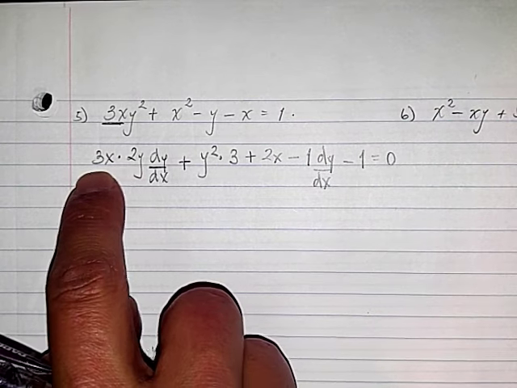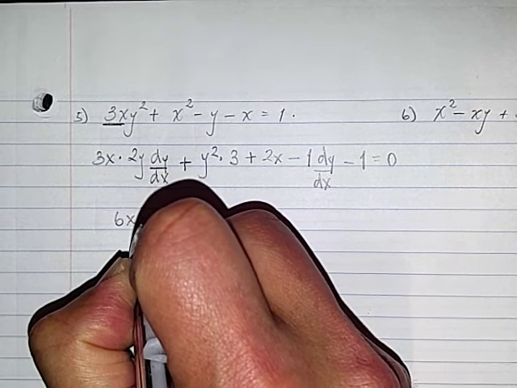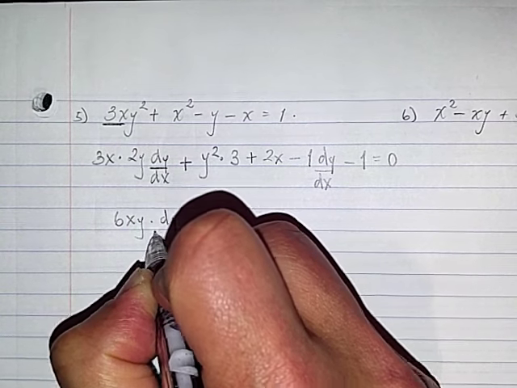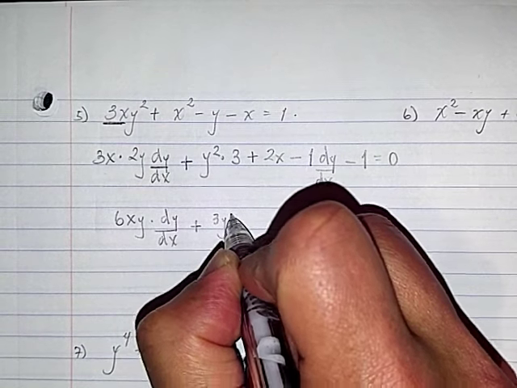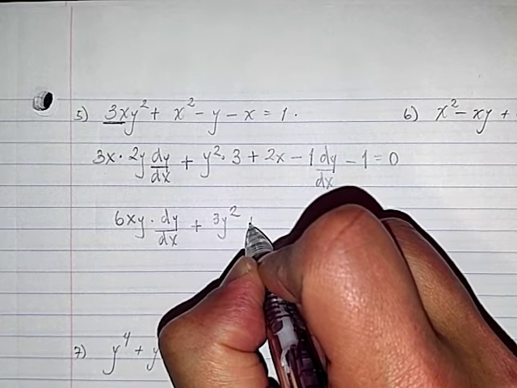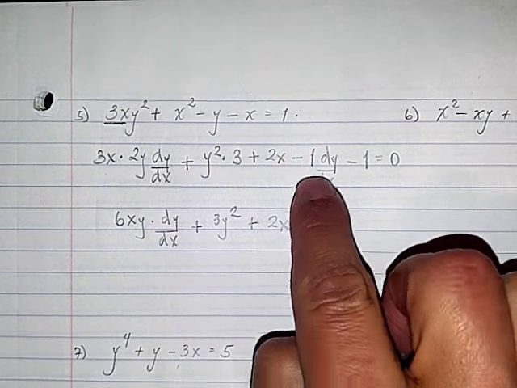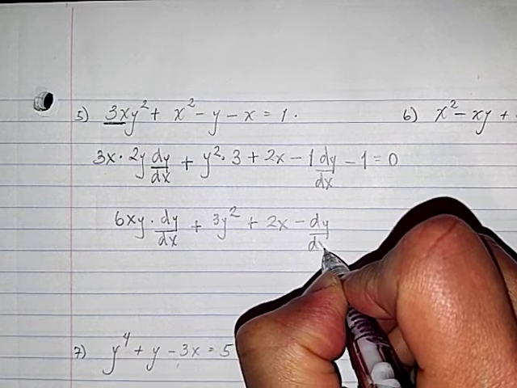Can I do these two together? Yeah, I can. They're constants. So this becomes 6xy times dy dx plus that becomes 3y squared plus 2x. I'm just going to omit that 1, so I'm just going to have dy dx.